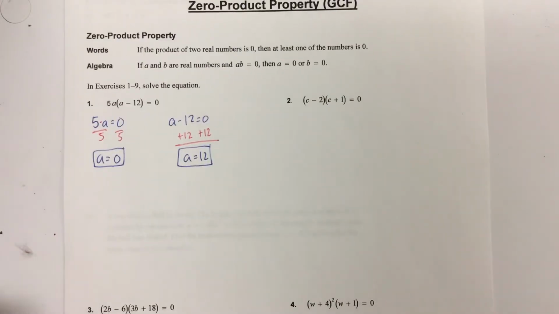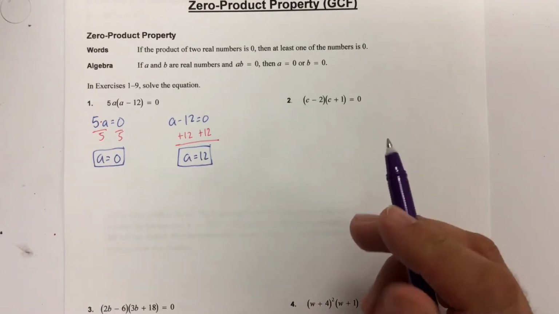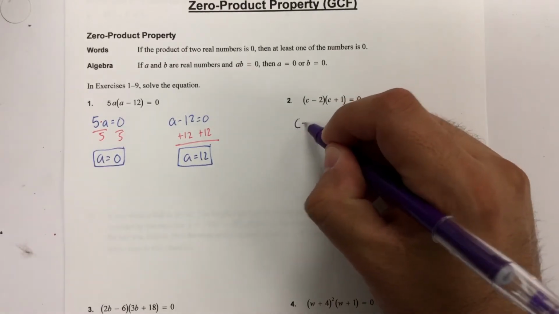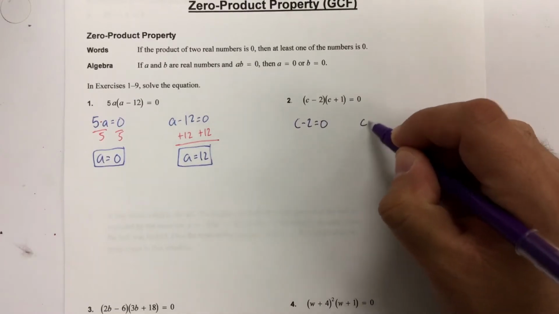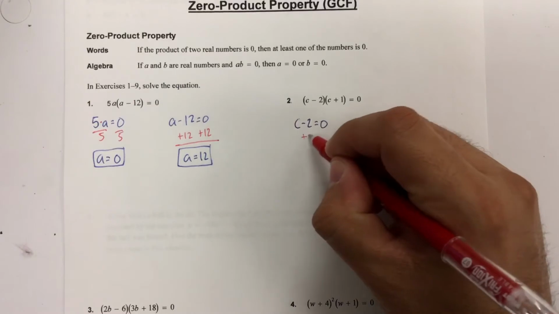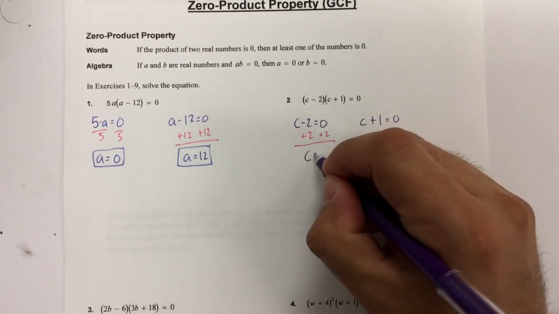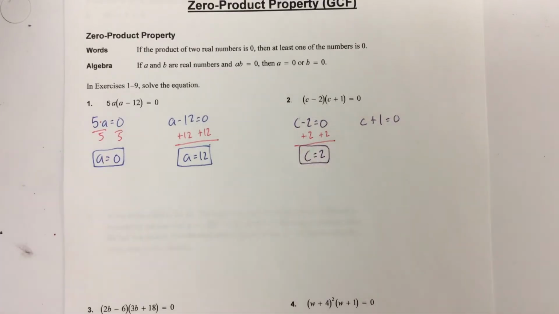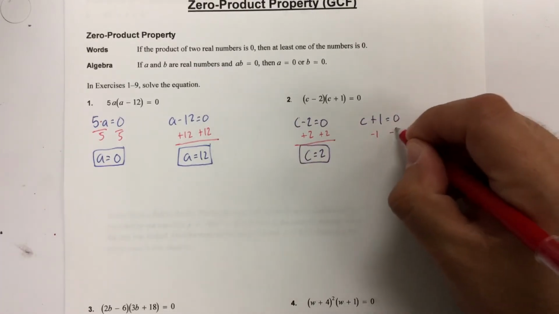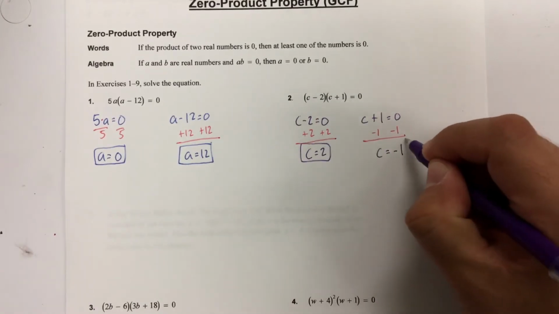For number 2, once again, it is set equal to 0, and it's completely factored already. So we take each of our factors and set it equal to 0. So for the first one, c minus 2 equals 0, we're going to add 2 to both sides. And c equals 2. And for the second one, we subtract 1 from both sides. And c equals negative 1.